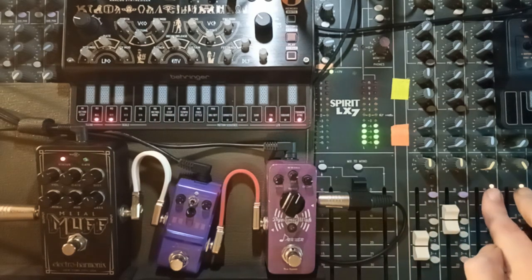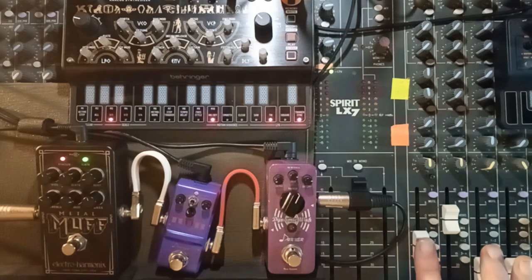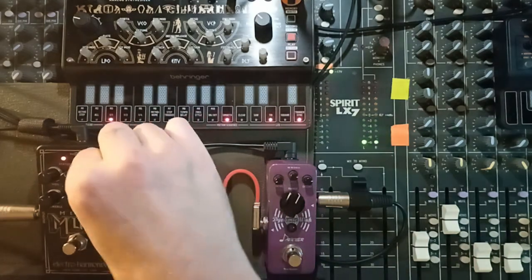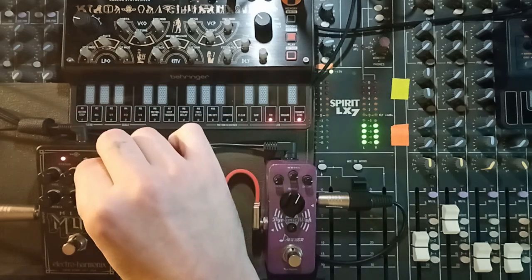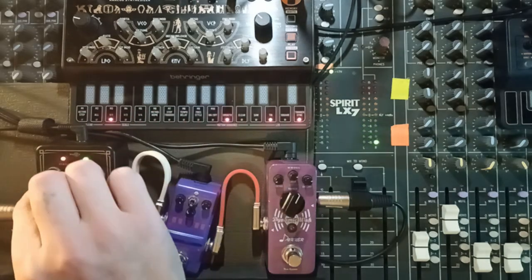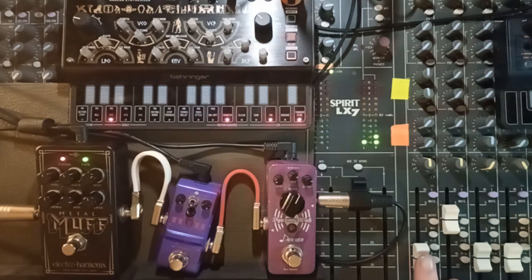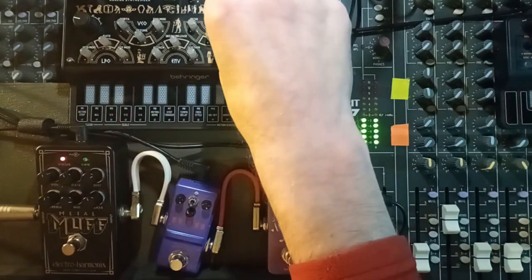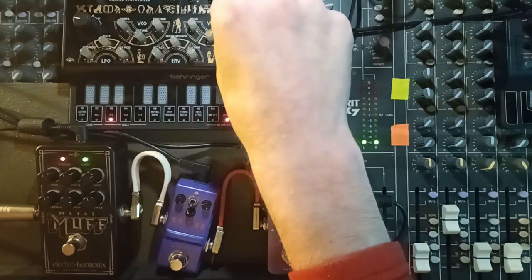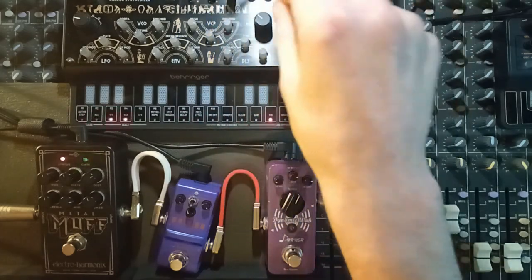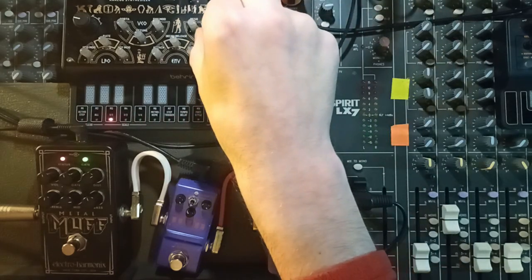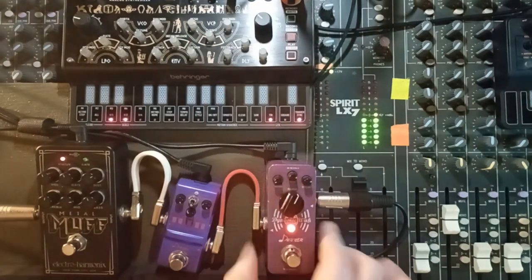And then if we add a special sauce, give it loads of distortion just because we can, make it crispy. Add some of the dynamic wah.